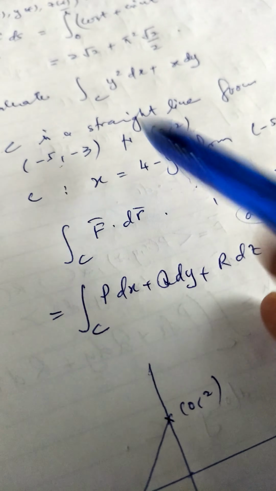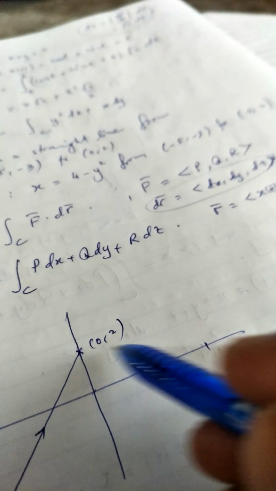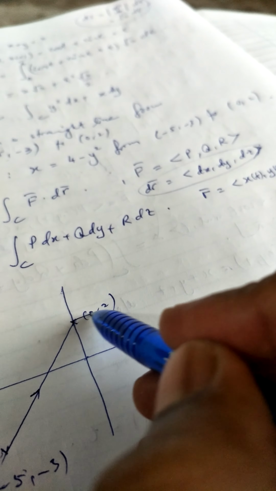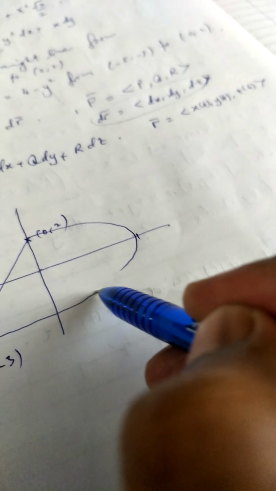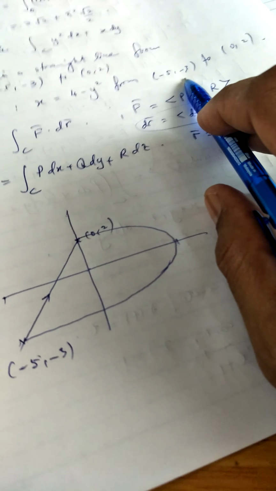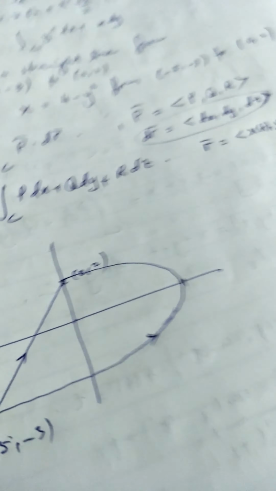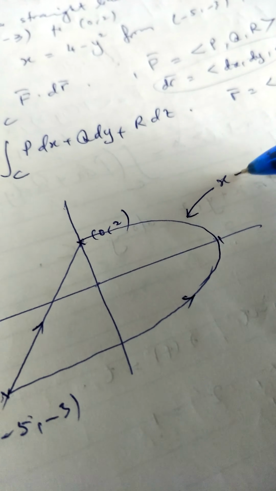If you plot this, you're going to have something like that. From minus 5 to, so that is the direction of our integration. So this curve is given as x equal to 4 minus y squared.